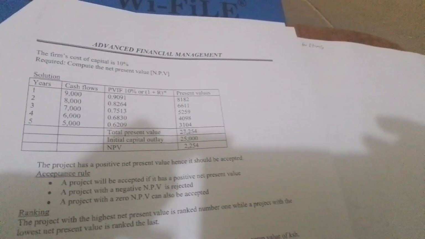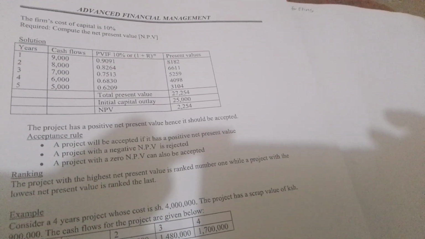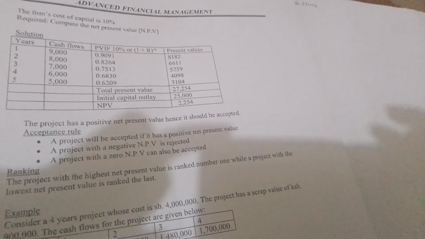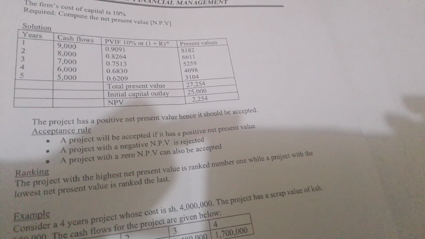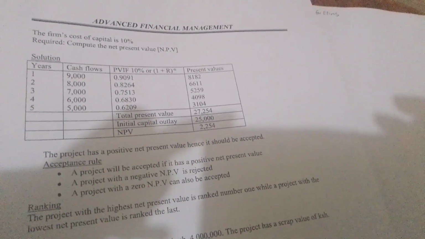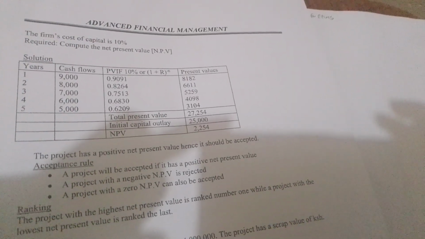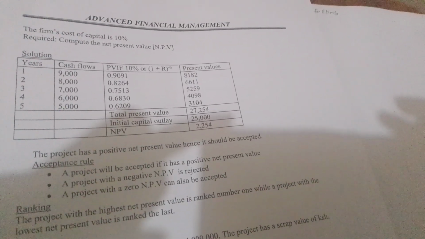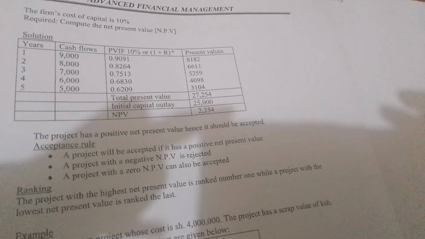Now 2,254 is a positive net present value. Because now we have a positive net present value, then we should accept this project. Positive net present value, we accept that project because it means by initiating that particular project, the value of the firm will increase by 2,254. Okay.